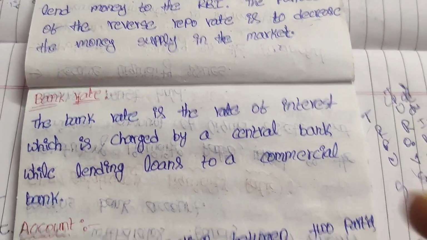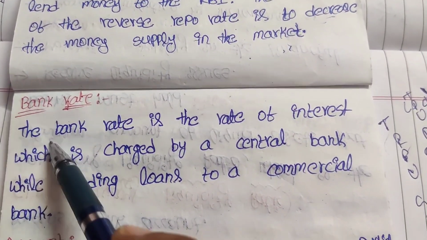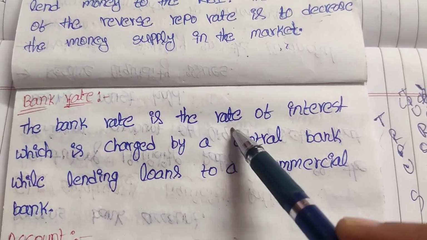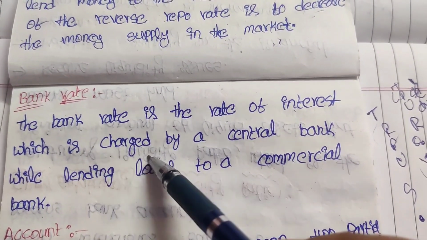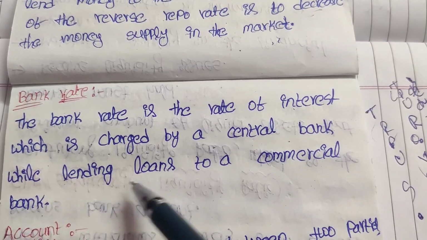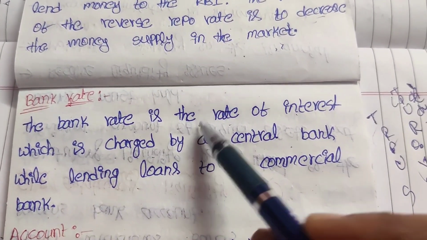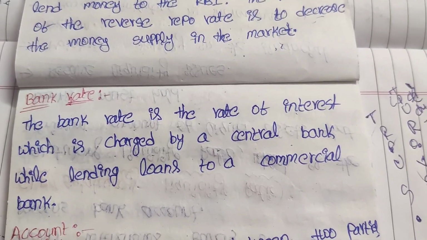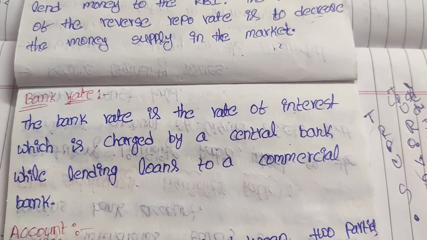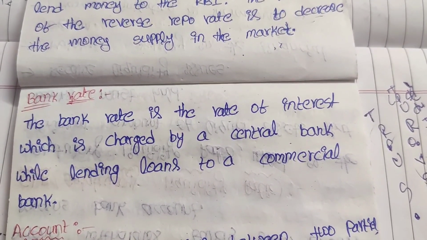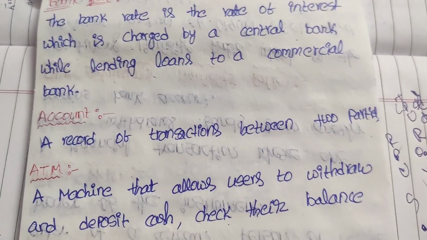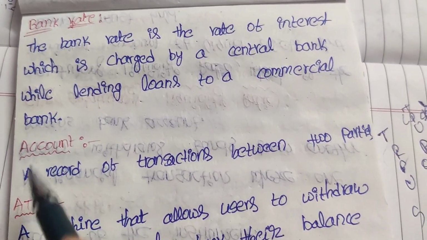Next, what is bank rate? The bank rate is the rate of interest which is charged by a central bank while lending loans to a commercial bank. Okay, the next important one is account.